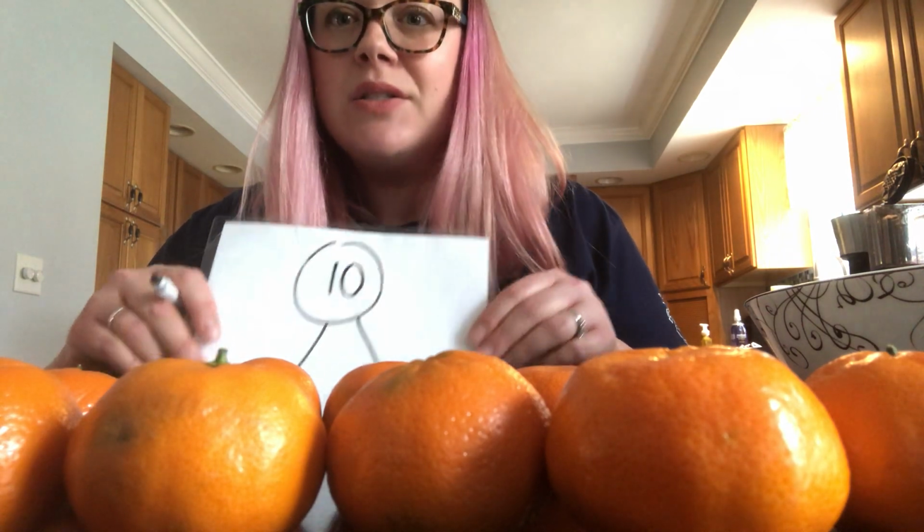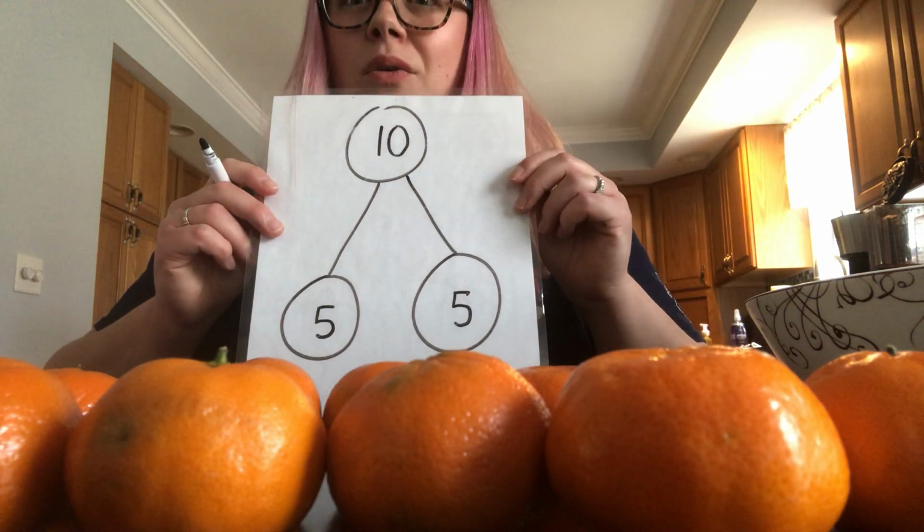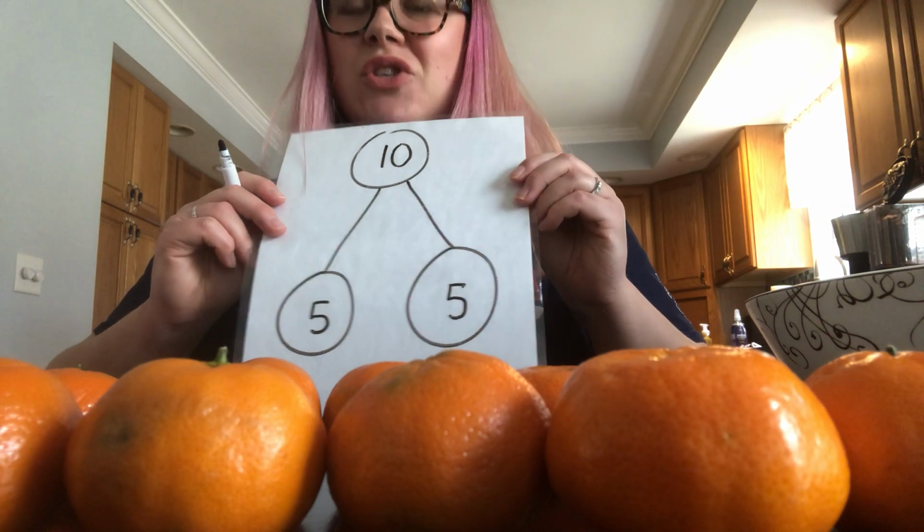So find somebody to play this game with you. Mom, dad, brother, sister, grandma, grandpa, or maybe you just play with a pretend doll, or you play with your pretend class. That would be super fun too. So write the number bond, and for an extra challenge, you can write the subtraction sentence.